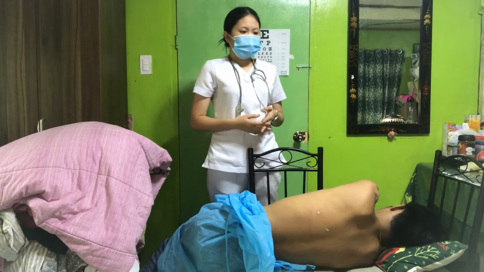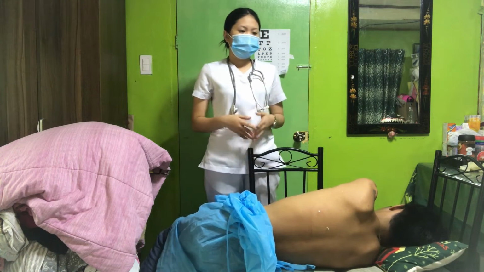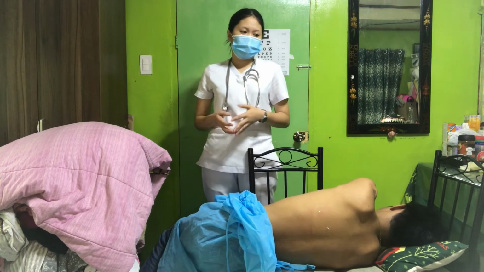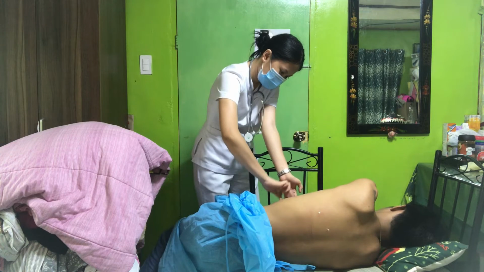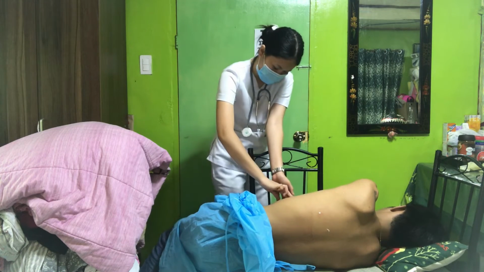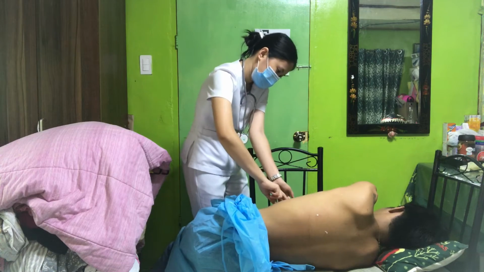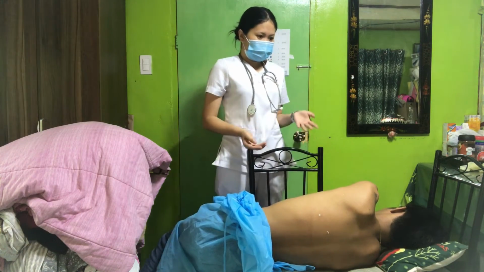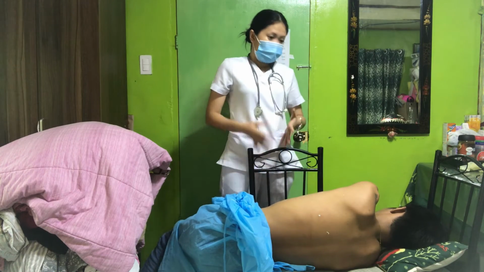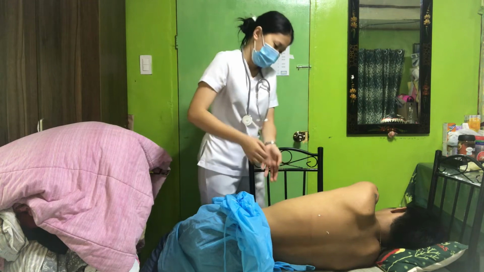Now, percuss at the lowest intercostal space in the anterior axillary line, where you should hear tympany. And then ask the patient to take a deep breath and percuss again. You should still hear tympany.